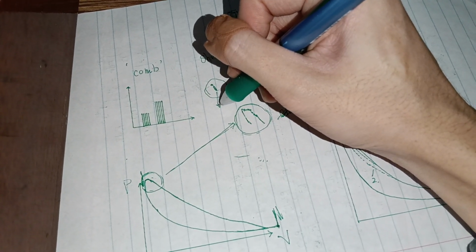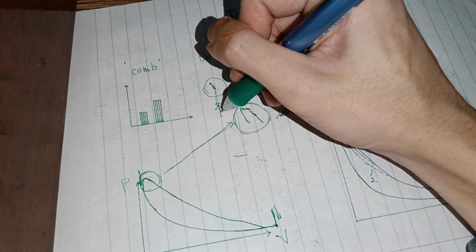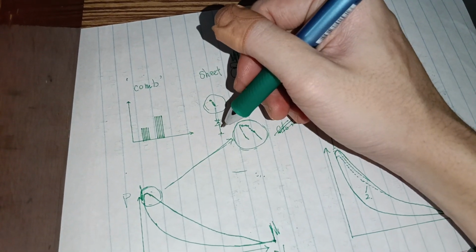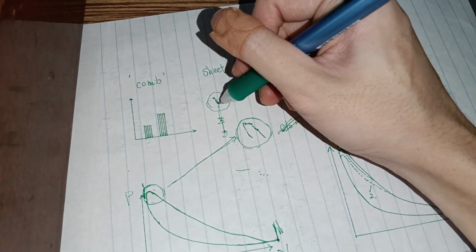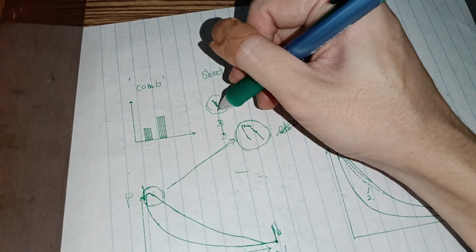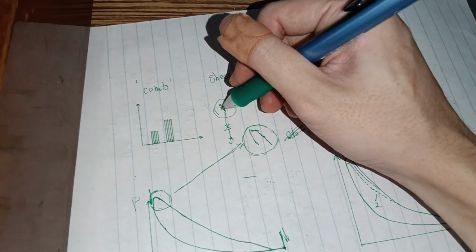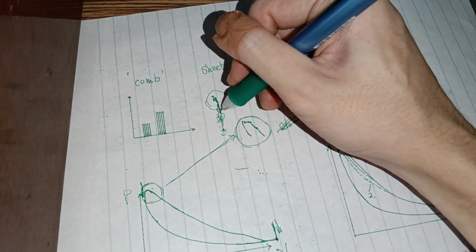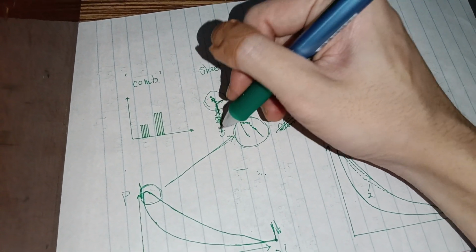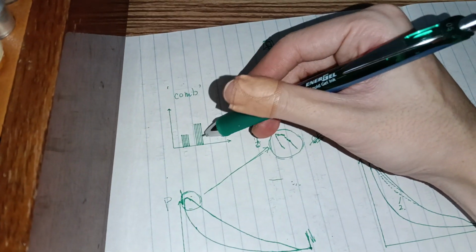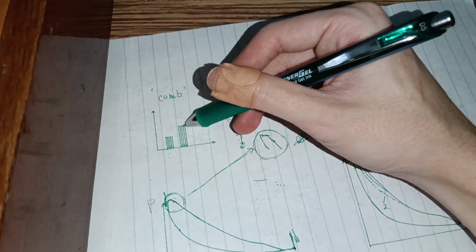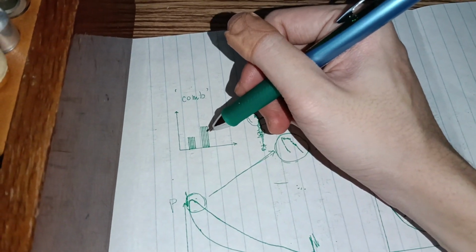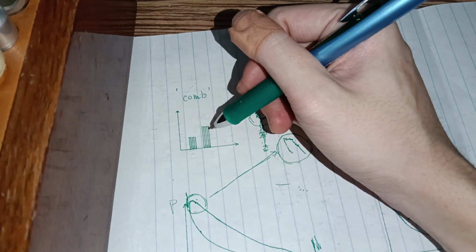You connect a pressure meter here, and whenever the pressure is higher than in the pressure meter, the valve will open and the pressure will gradually increase, and finally you will get the peak pressure happening in the chamber. So this is done in a mechanical way, just the peak pressure.